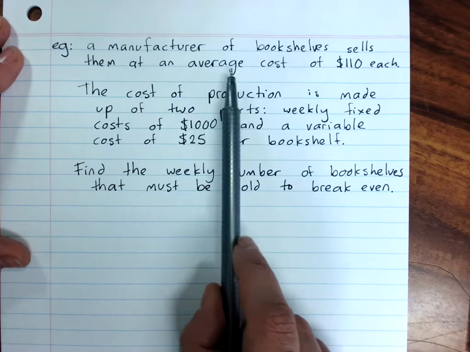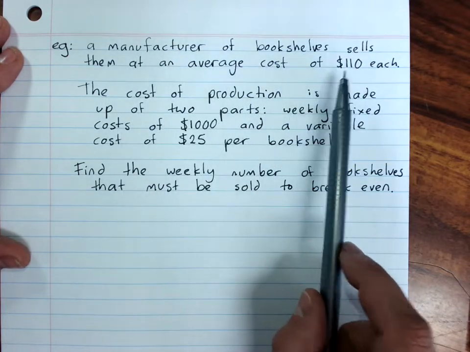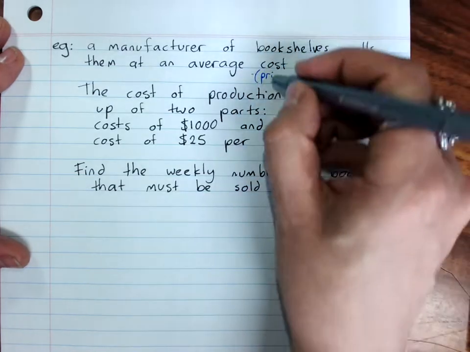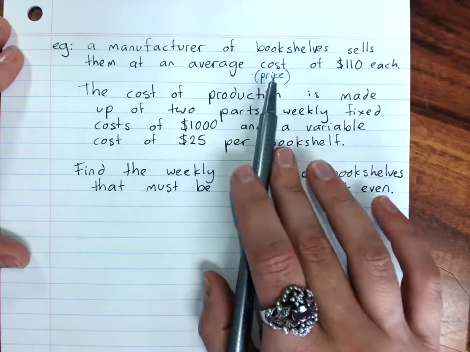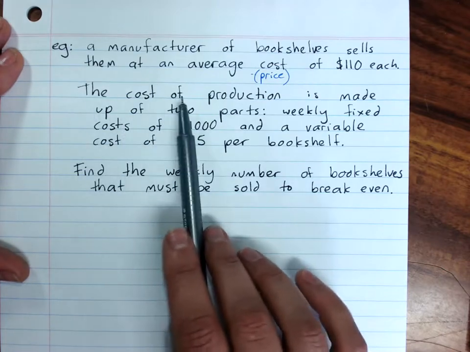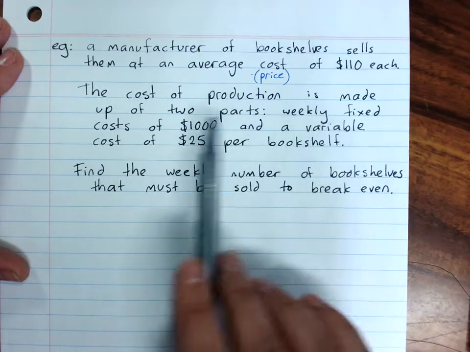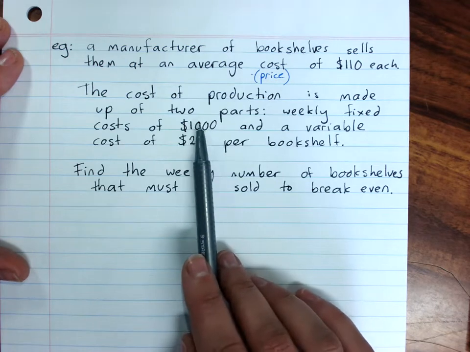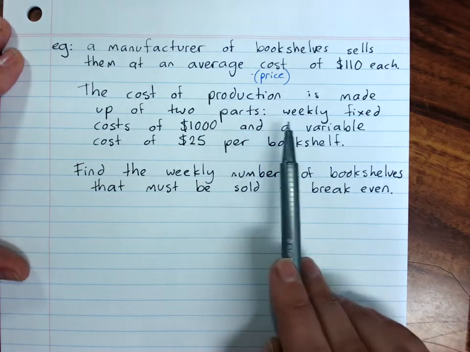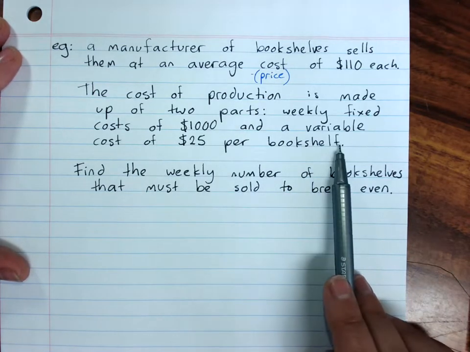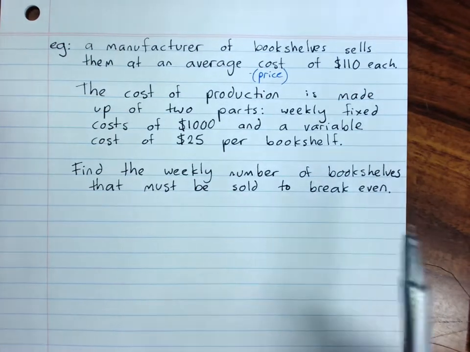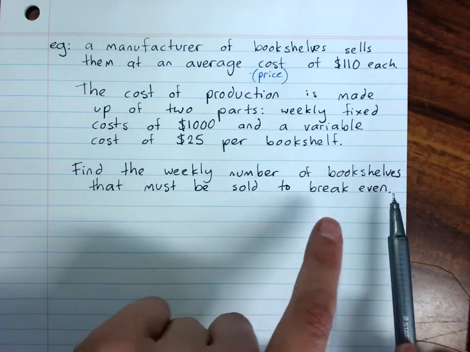For example, a manufacturer of bookshelves sells them at an average cost. Now this is cost or price, the wording's a bit dodgy here. So they get $110 when they sell a bookshelf. The cost of production is made up of 2 parts. Weekly fixed costs of $1,000. So it doesn't matter how many they sell, there's $1,000 just to run the business. And a variable cost of $25 per bookshelf. And they want to find how many I've got to sell just to break even. We want to sell more than that to make a profit, but our aim is to find the break-even point.